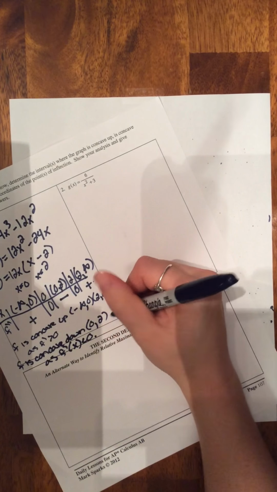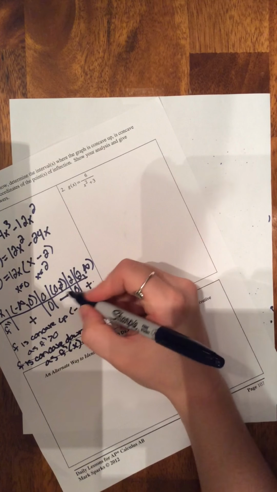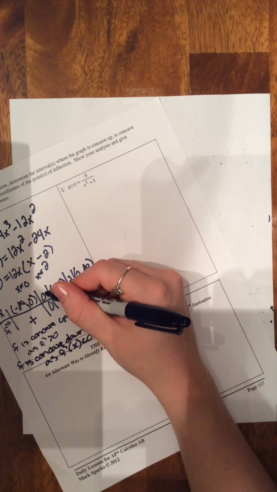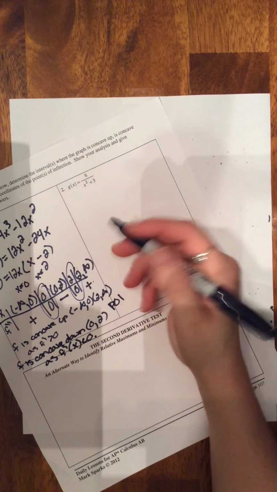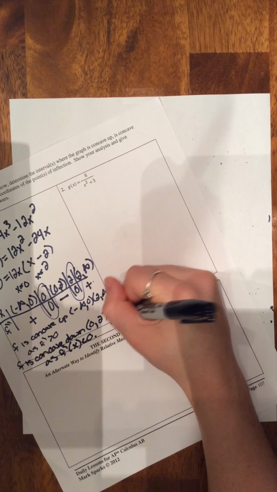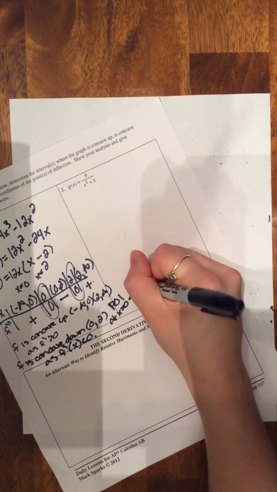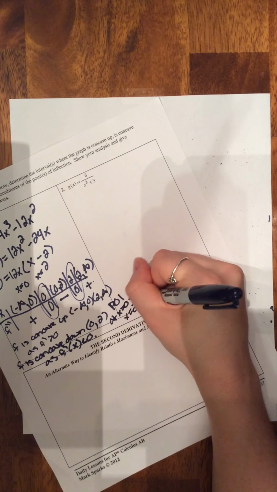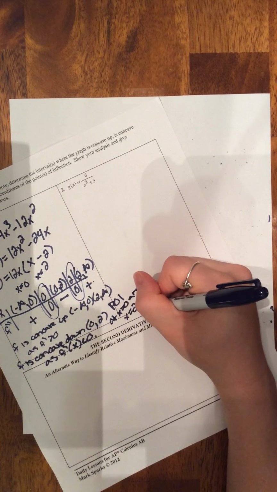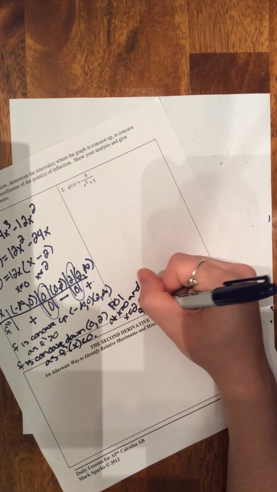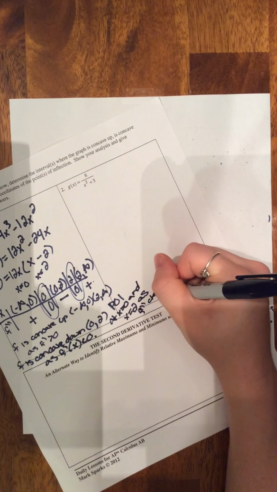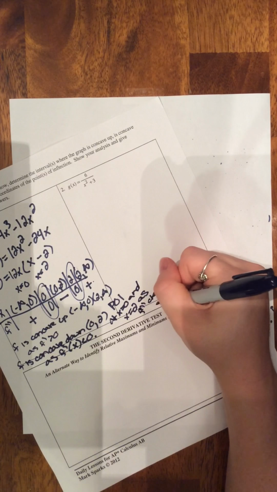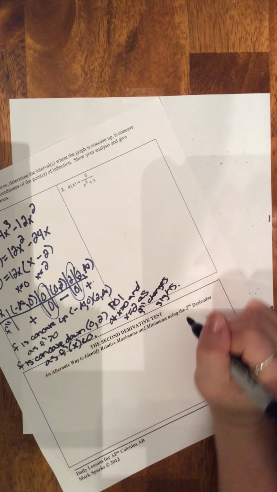And then I would also say there's a point of inflection right here and here, at x equals 0 and x equals 2, as f double prime changes signs, so positive to negative or negative to positive.